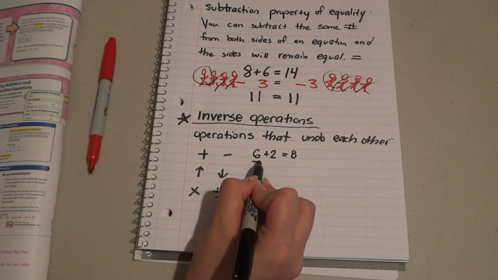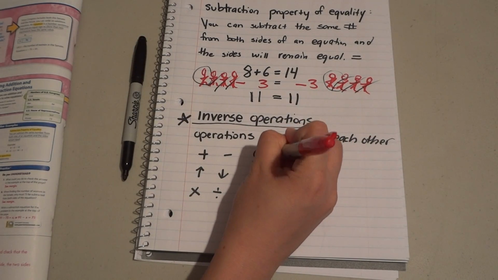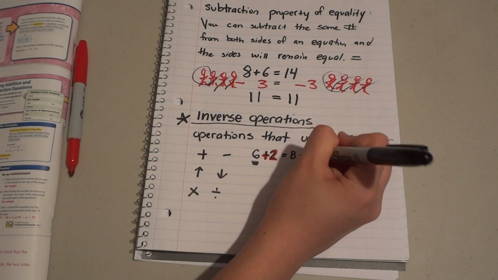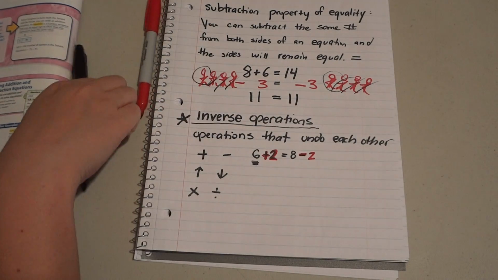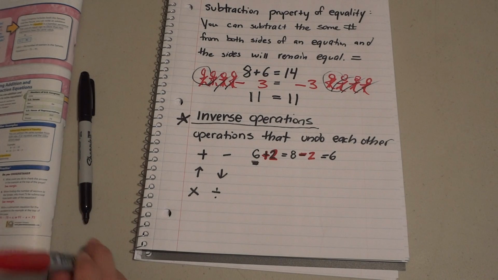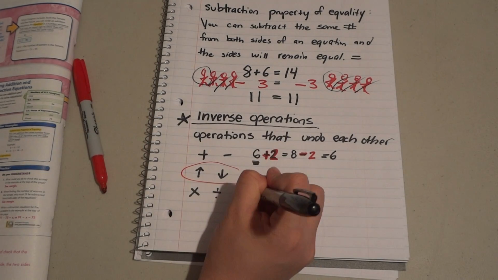How do I return to the original number? Oh, I have to take away the 2. And that will return me to 6. This is just a visual. It's not really math.